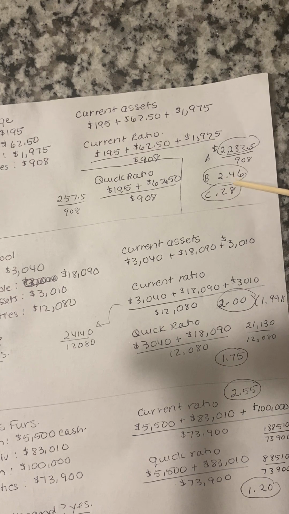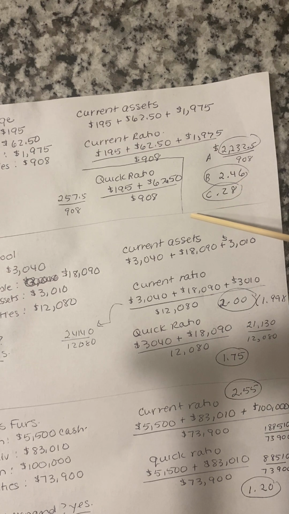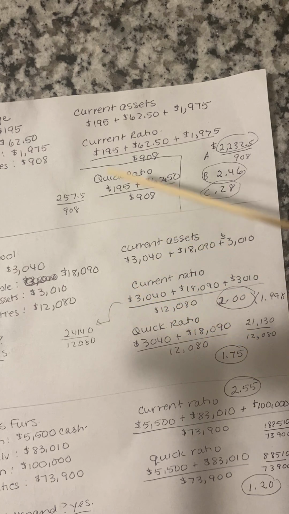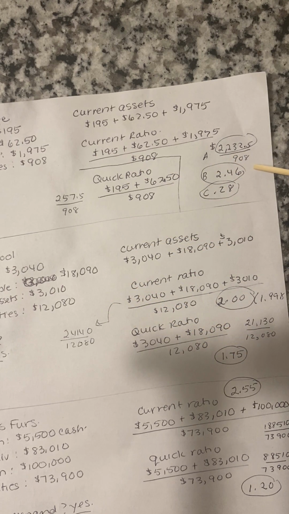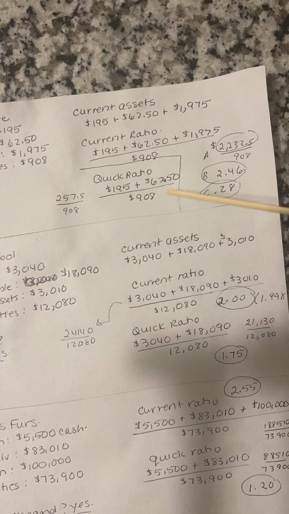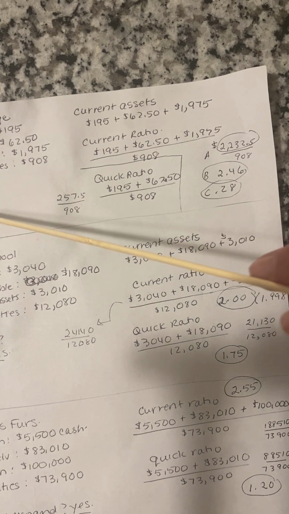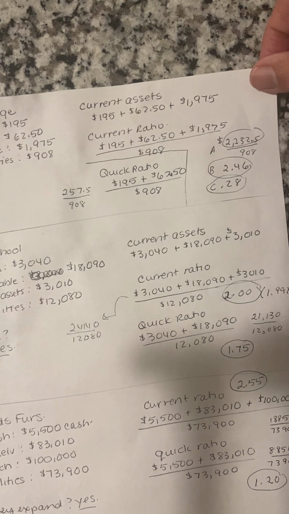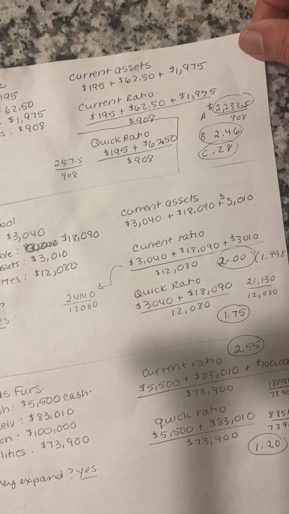So let's see. 2.46, yes. I don't know why I wrote no there. So let's see. Current assets 2,232.5 divided by 908. It says no, so anyway, it should be yes. I'll have to look that up to see if I copied it wrong or something on that one.